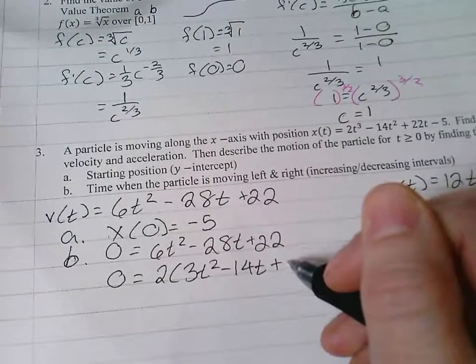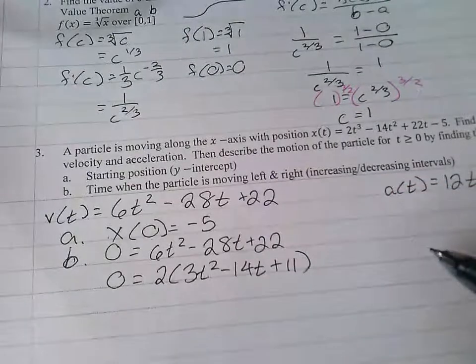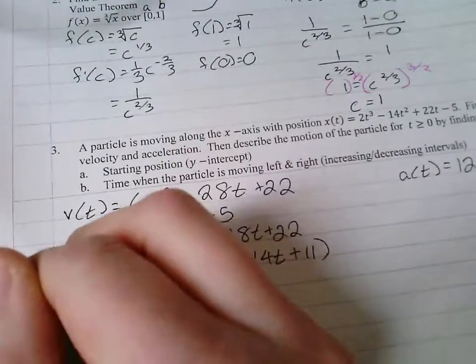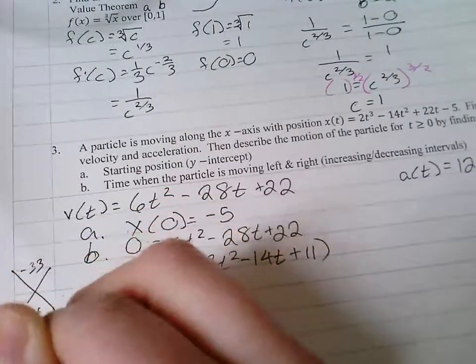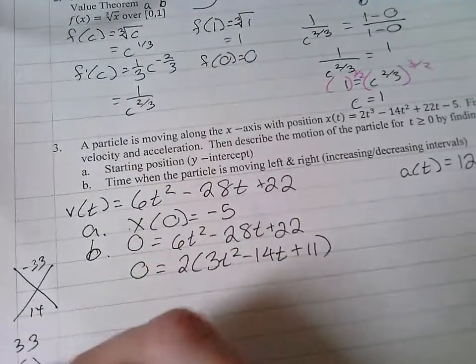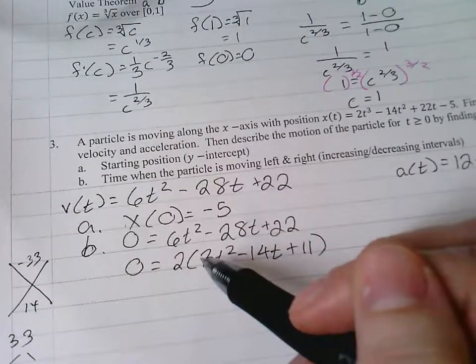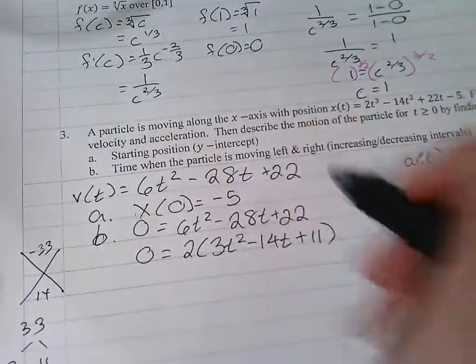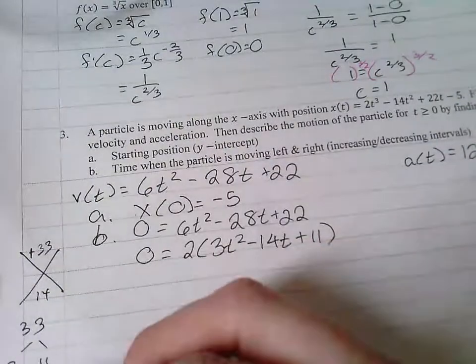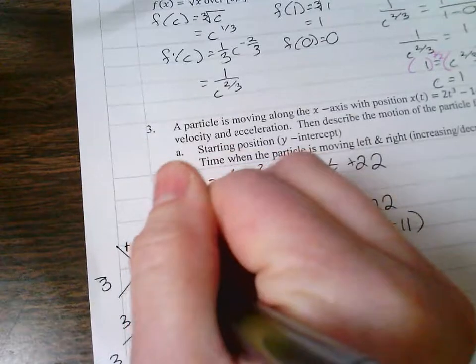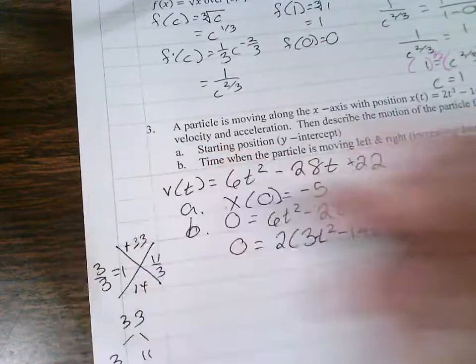Plus 11. Are there factors of 33 that subtract to get 14? Let's see first. 33, 14. The only one I'm thinking of is 3 and 11. Oh, and we need to add. So factors of 33, we're adding. 3 times 11 is that. You get 3 and 11, so that's good.